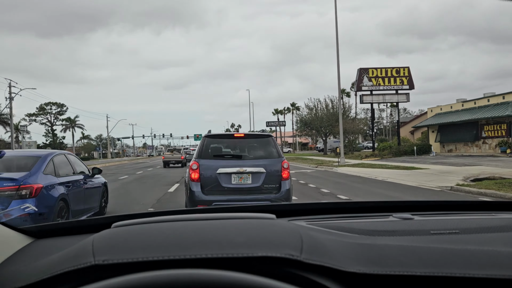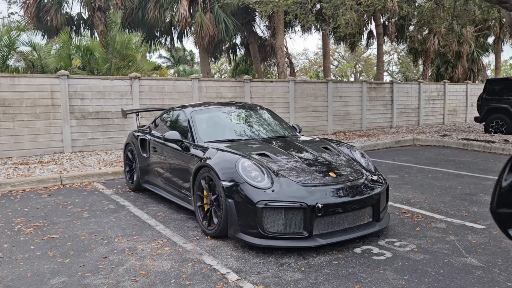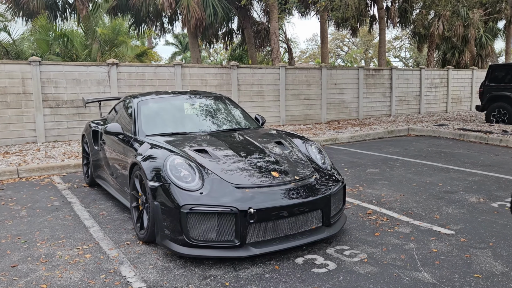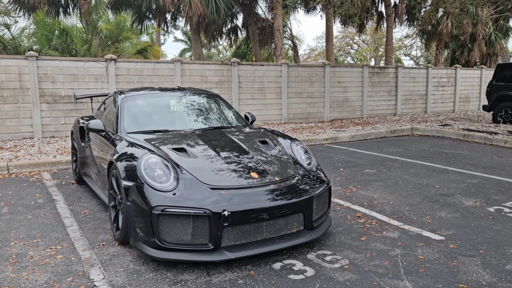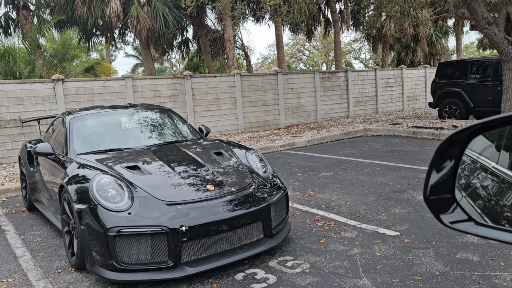Then we got a black GT2 RS. Man, that thing is clean. Carbon fiber all on the hood. It's got the tow hook on the front. Then we've got the 991 GT3.